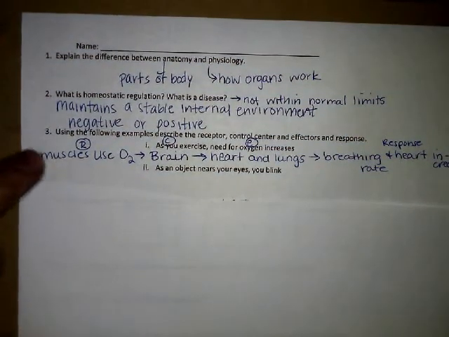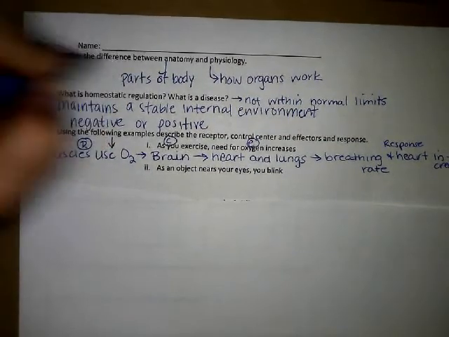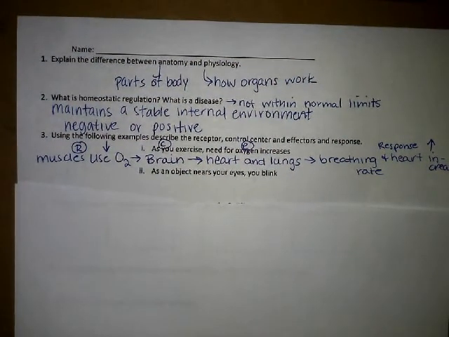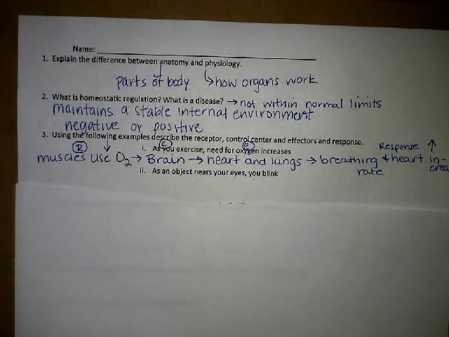And in turn, breathing rate and heart rate will increase. And so that would be your response. This is all going to increase the amount of oxygen that you now have in your blood. So as oxygen goes down, this is going to bring the oxygen content back up. So this is an example of negative feedback.